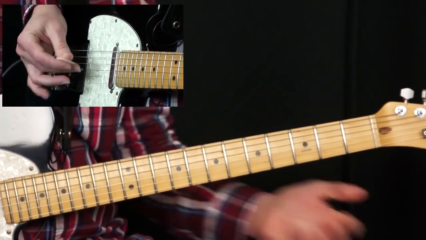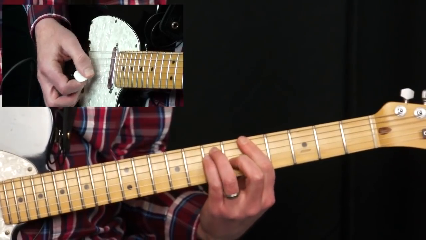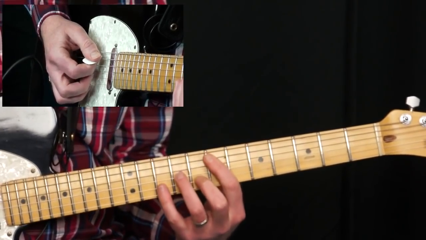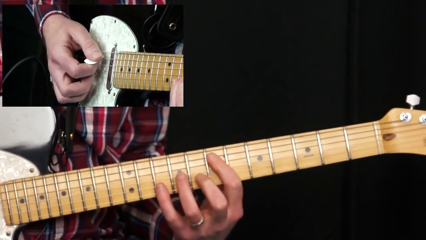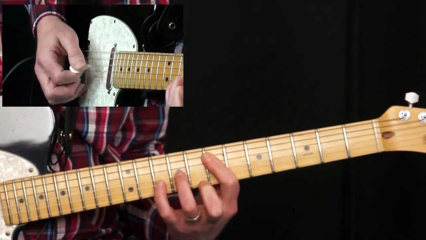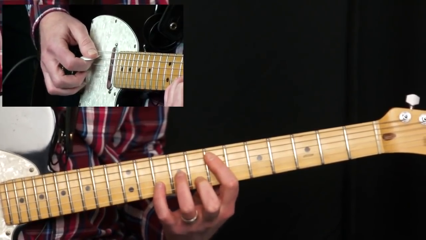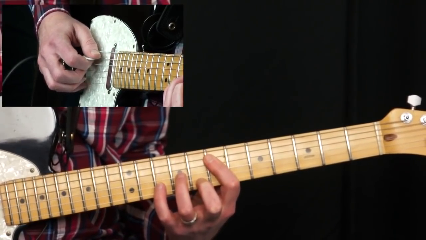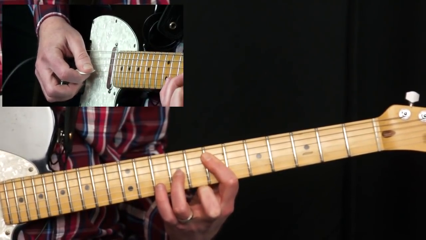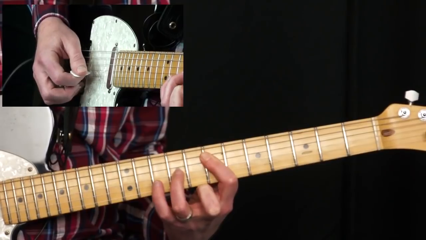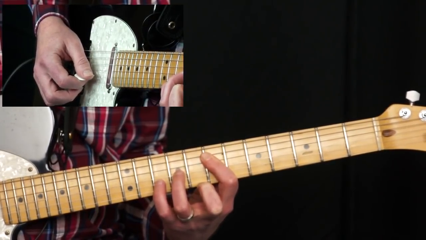All right, let's come up here and create a block from this A that passes through this A and goes to this A. So there's only 2 new A's. I would bar the 3rd, 4th, and 5th string on the 7th fret, and then on the 9th fret, 3rd string. And if you want to add your pinky to the 10th fret, 2nd string.